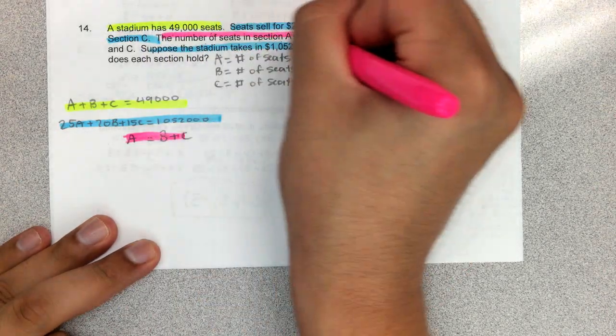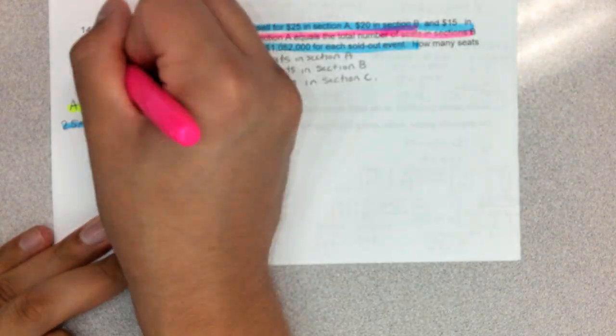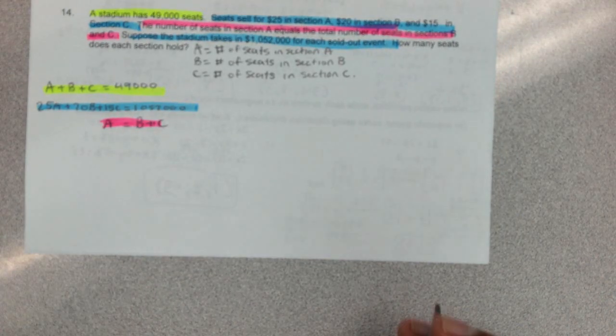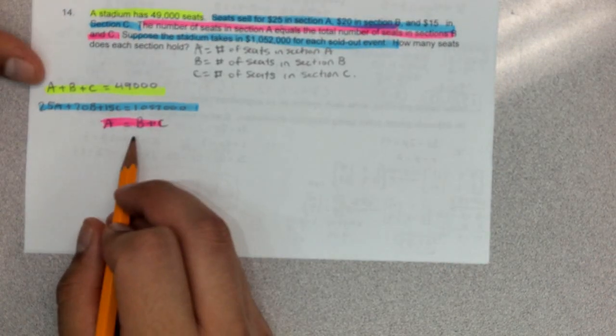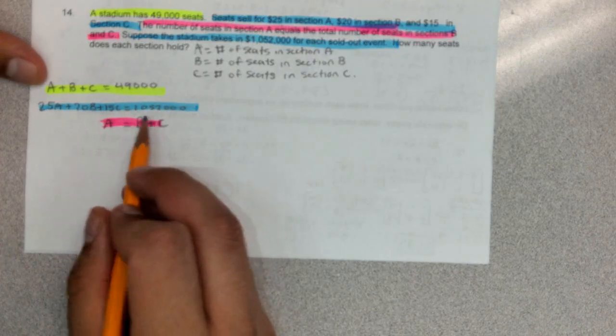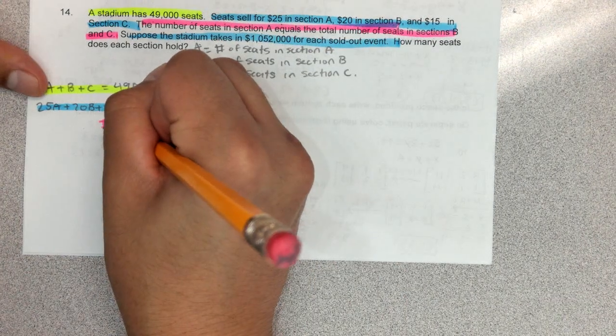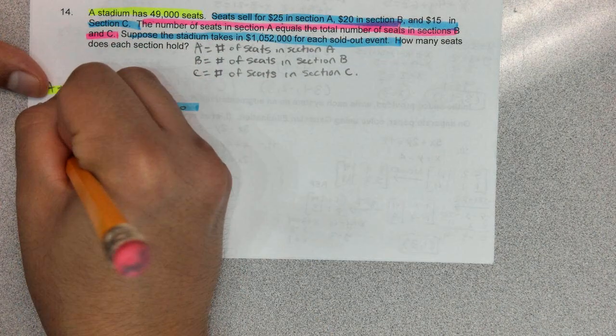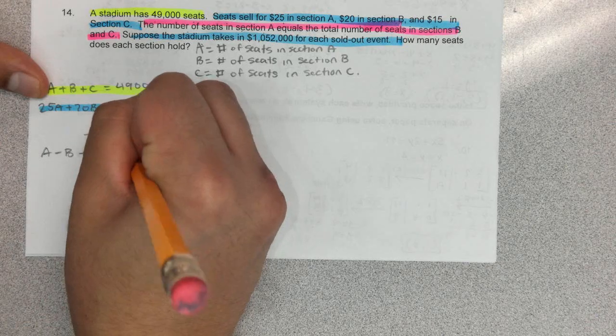This came from that. If I want to put this into a system, these variables have to be on the other side, so we're going to have to subtract the B and subtract the C. So A minus B minus C equals 0.